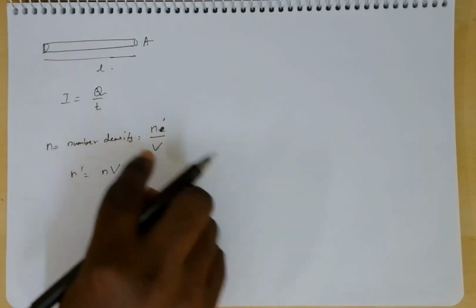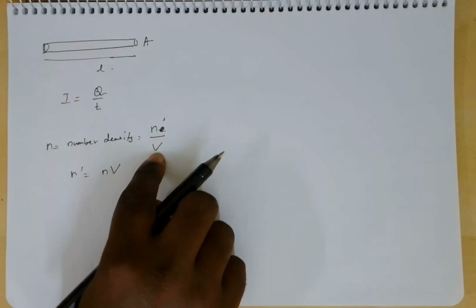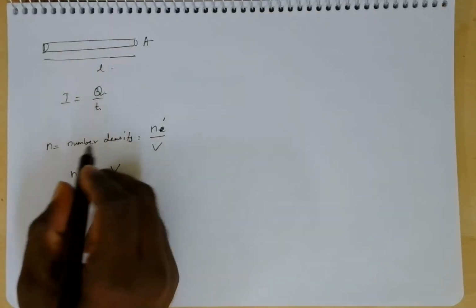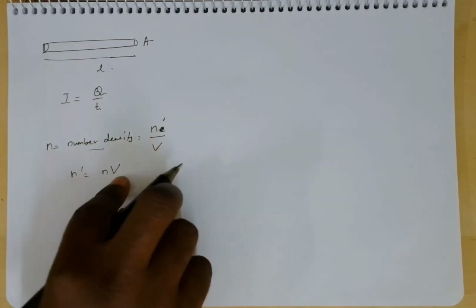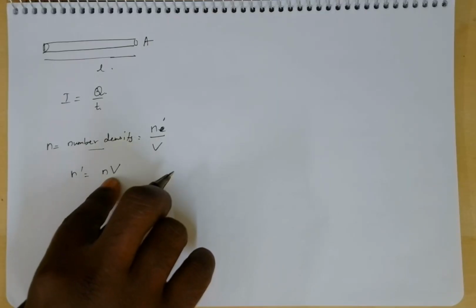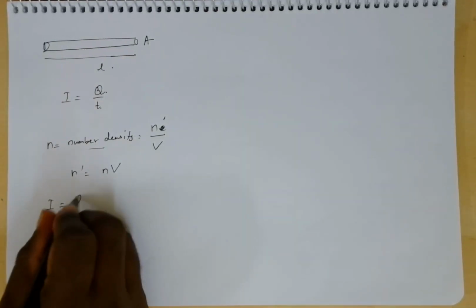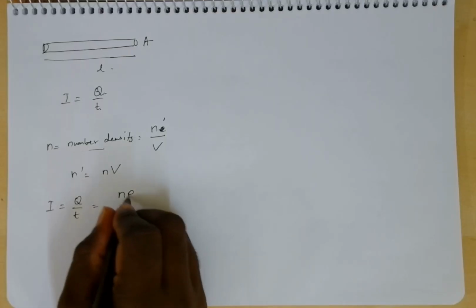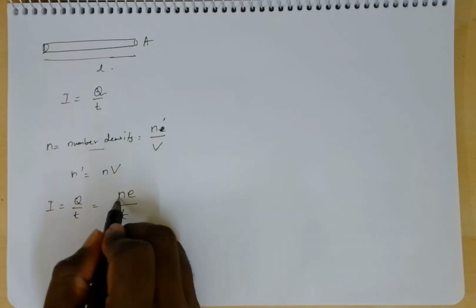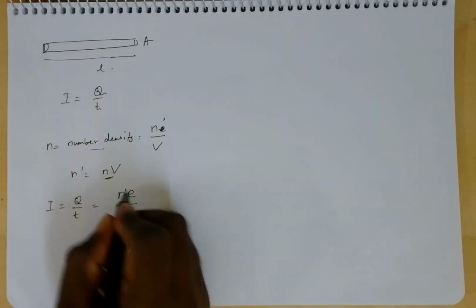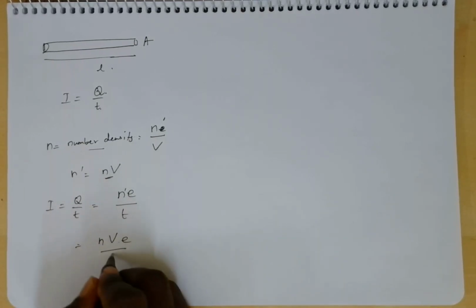So what is the number of electrons? Number density into volume. Does it make sense, sir? I'll repeat one more time. Number density is number of electrons in unit volume, so number of electrons is number density into volume, n into V. Now we know that I equals Q by T, and this Q is N into e, the number of electrons, divided by time. Instead of N, we are going to write n into V e divided by T, right, sir?